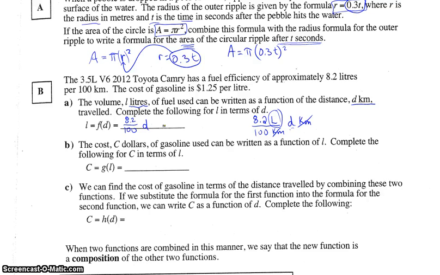The cost C in dollars, so we want to end up with a unit of dollars, of gasoline used can be written as a function of L. Complete the following for C in terms of L. So what did they tell us about the cost? They said it's $1.25 per liter, per 1 liter if you like.